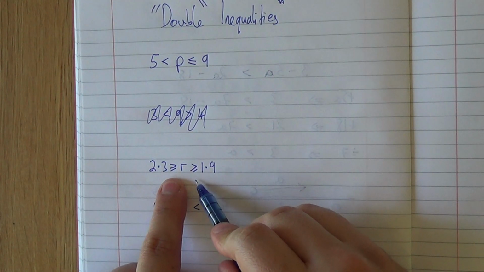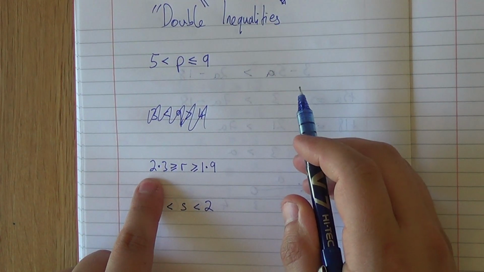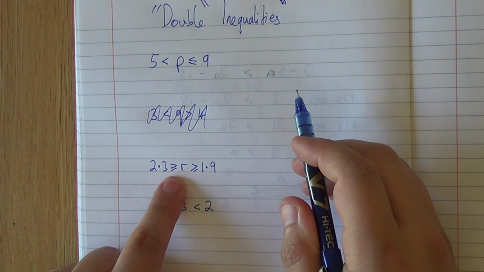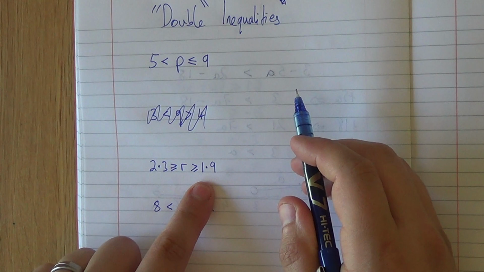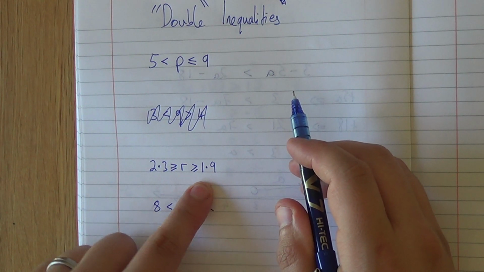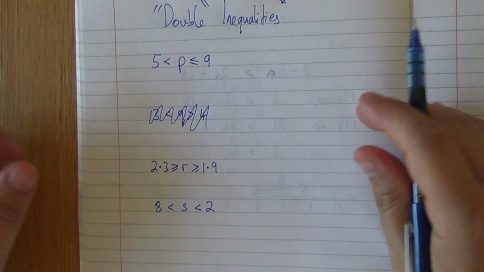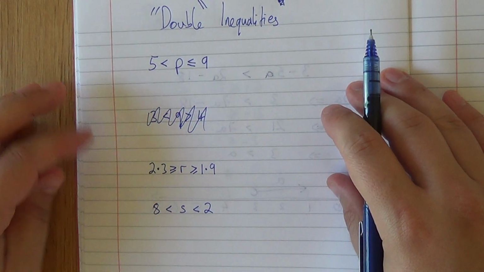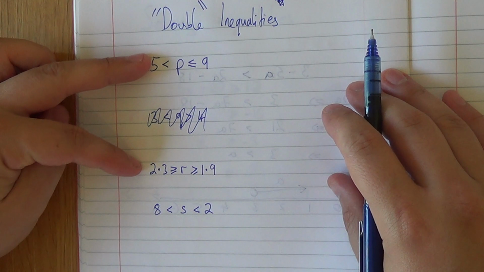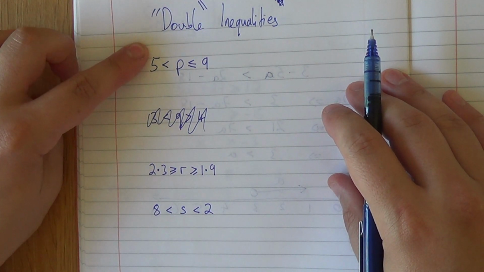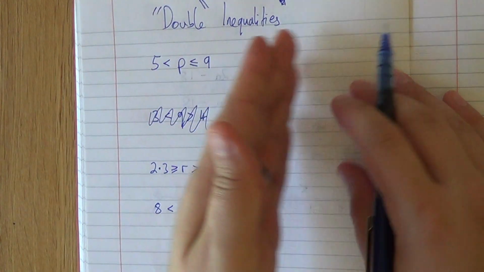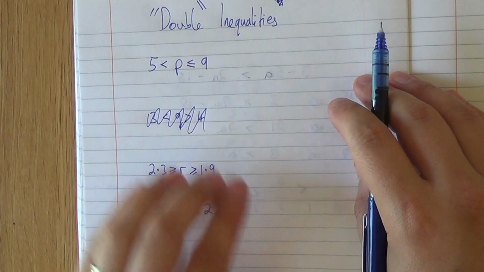Here, they point the same direction. So we've got 2.3 is larger than or equal to r, which is larger than or equal to 1.9. Now, again, this one does make sense because r could be between 2.3 and 1.9. There are lots of values it could take. That's perfectly fine. So pointing the same direction looks like a good thing. It makes these make sense. Usually though, we prefer them pointing left, pointing down, so we have small building up to large, but that's not always how we do it.